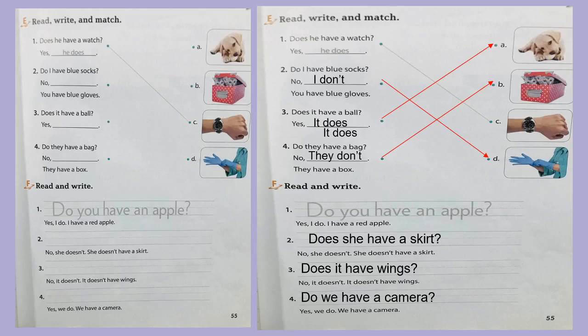So here is our answer for page 55, and I hope that your answers are the same as teacher's answers, right? And right now, teacher will provide you the homework after this video. Don't forget to do your homework and send it to your teacher on personal Telegram.